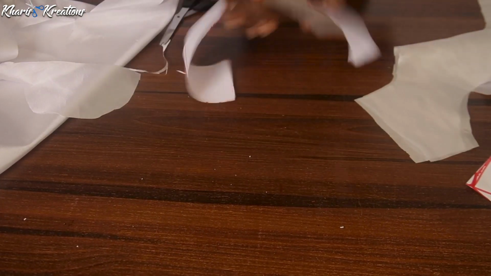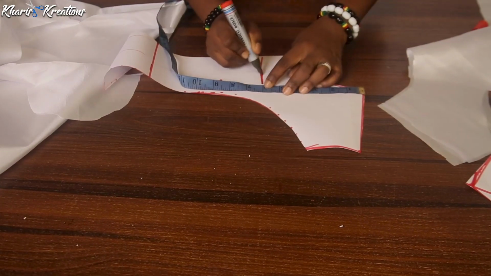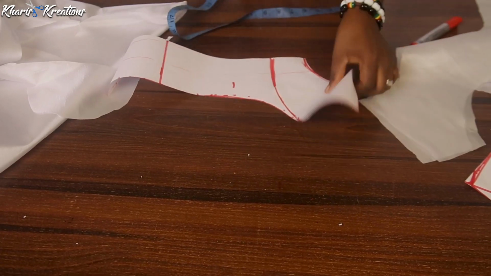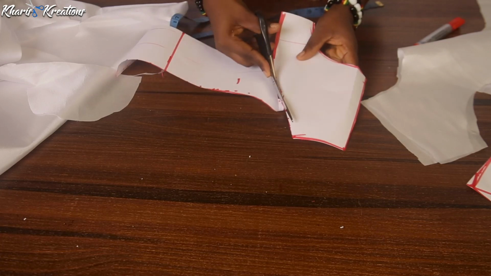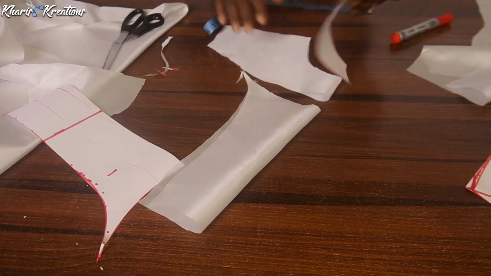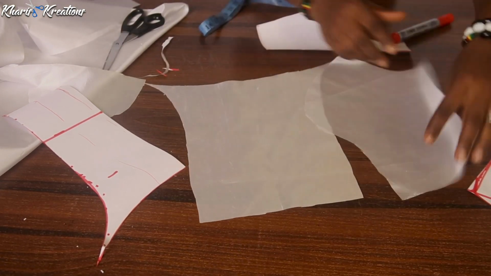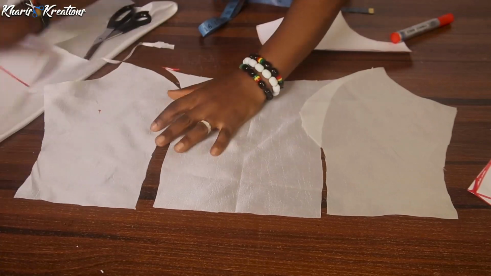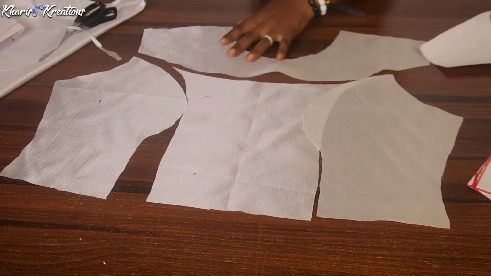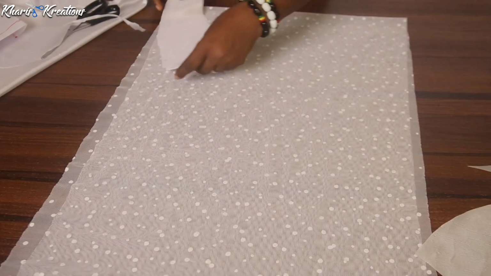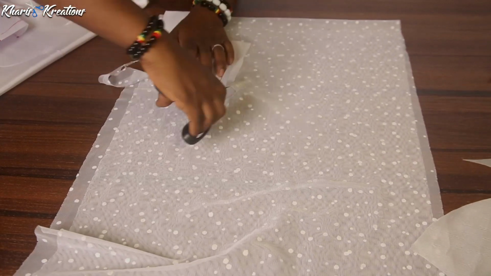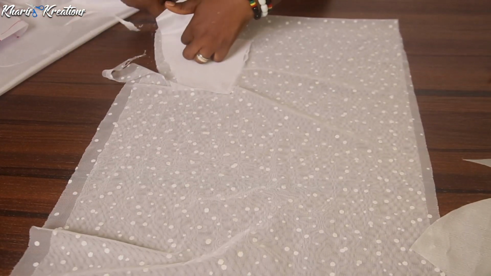But before then, here I am marking out 6 inches, which is the yoke part of my dress. 6 inches is what I want to use, and all you just need to do is connect the point. If you still want to bring it down lower than 6 inches, you can go with any measurements that you want. So I'm going to be replacing that with a net fabric, and I'll need two of it. I'm cutting out two. Remember to add your allowance of about half an inch while cutting.